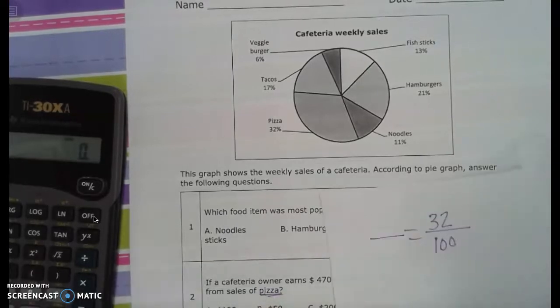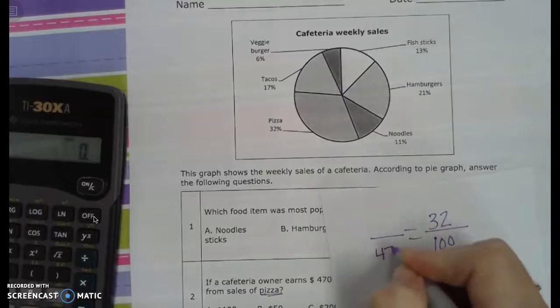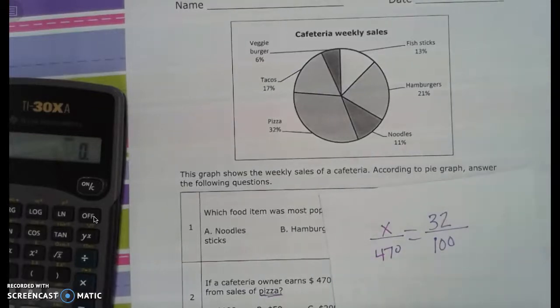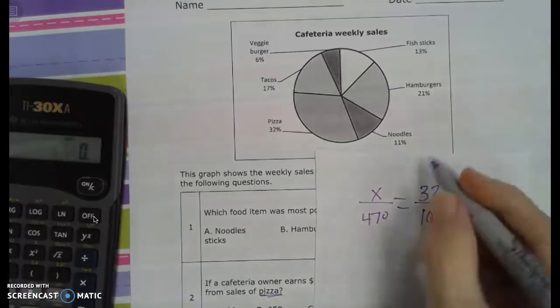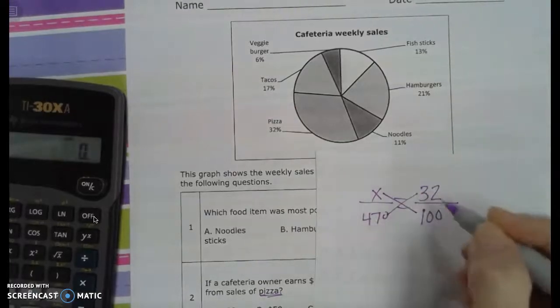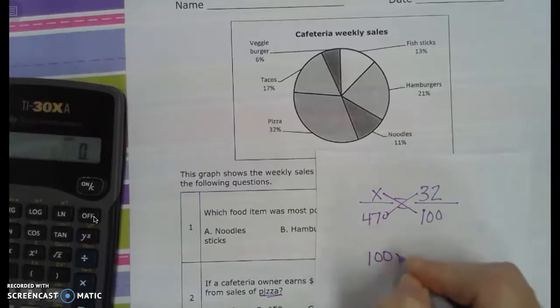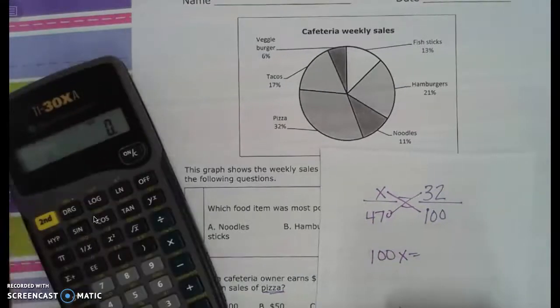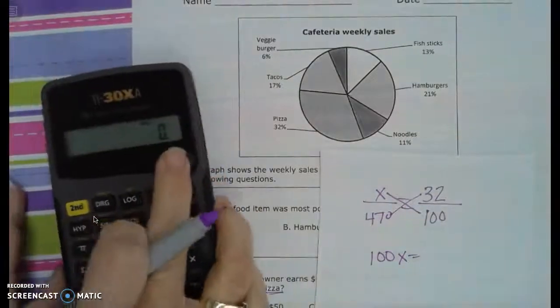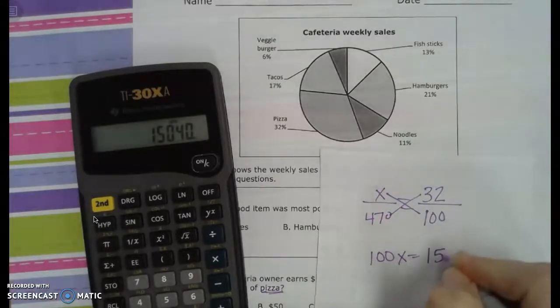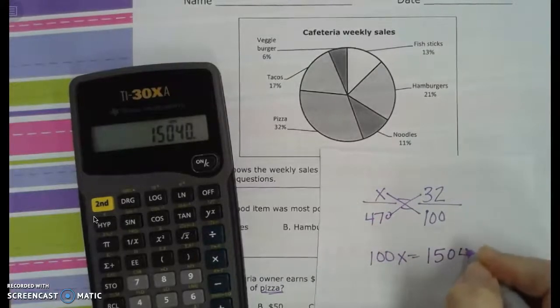So the amount they earn is going to go here, and then we have our x. Same thing we've been doing for a while. It's just a different way of asking, because we have to look at a circle graph. So we get 100x equals 470 times 32, and we're going to divide by 100.